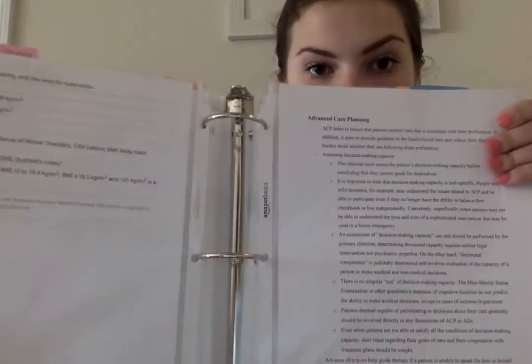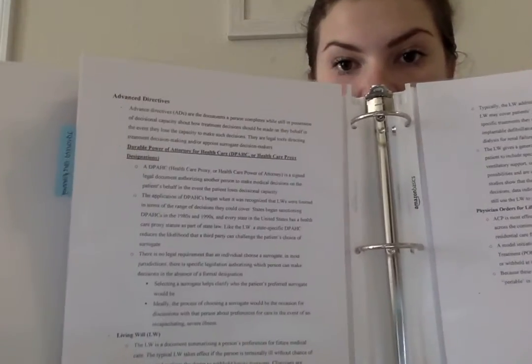And the next section is on advanced care planning. It just includes what advanced care planning is, when you bring it up, all that good stuff. And then advanced directives, what a power of attorney is, what a healthcare proxy is, what a living will is. And then I did include a MOLST form just so I had that to reference.